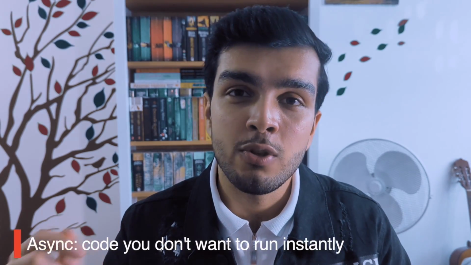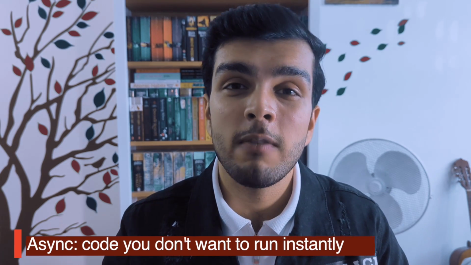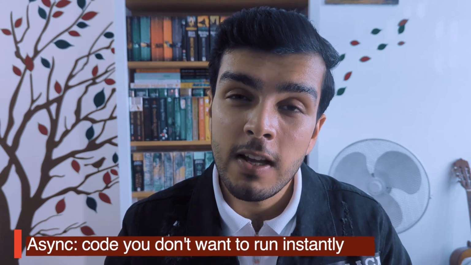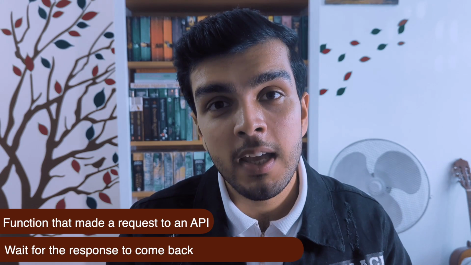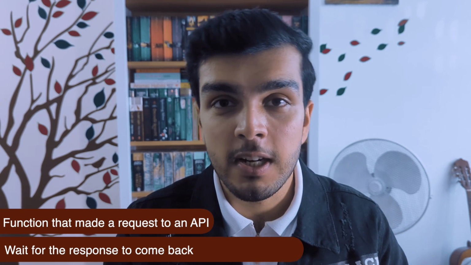Asynchronous code is code that you don't want to run instantly because you want to wait for something to happen first. For example, if you had a function that made a request to an API, then you'd want to wait for the response to return before running the rest of that function, which might then use that response.